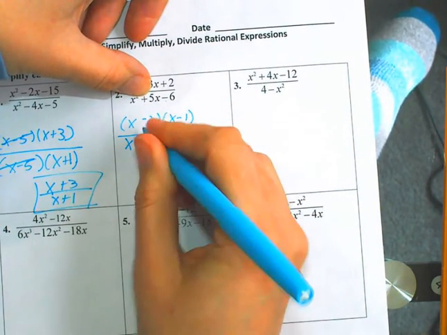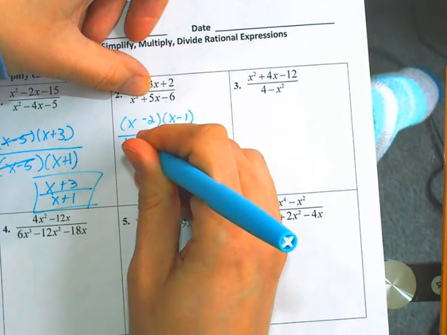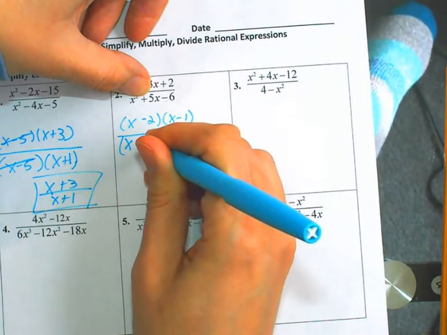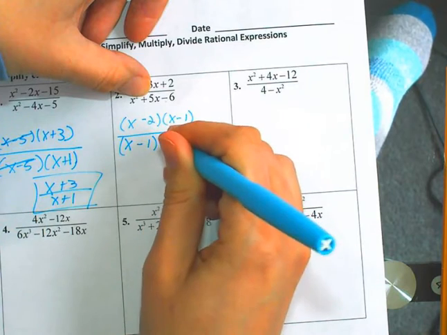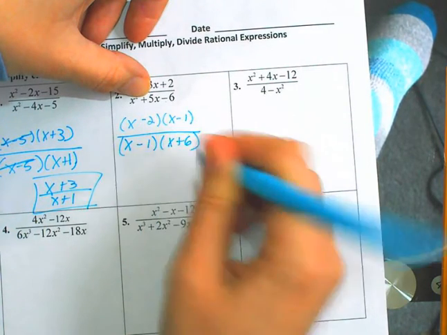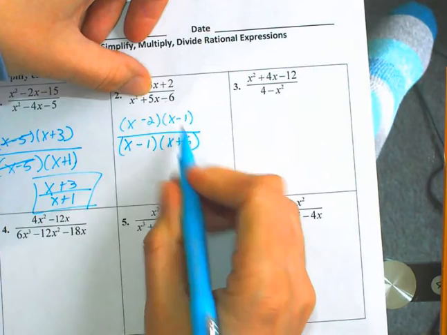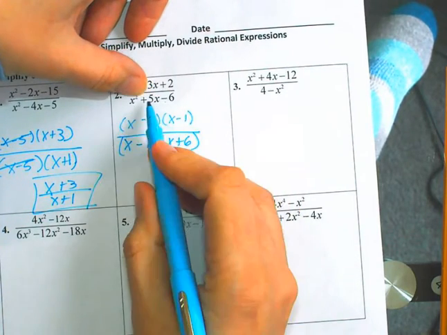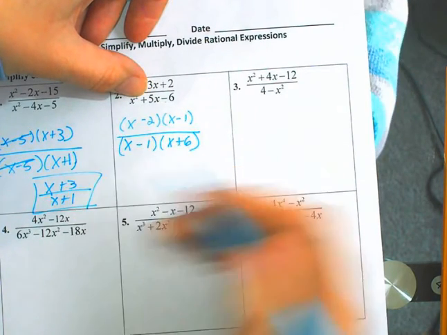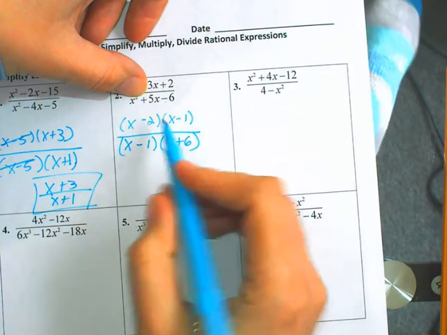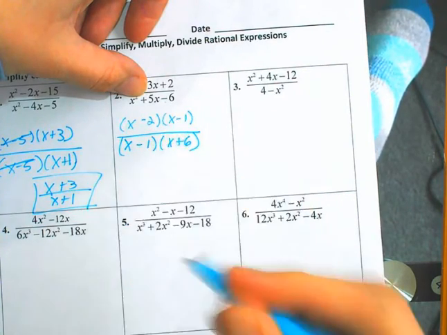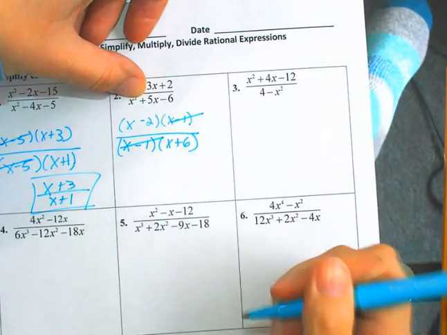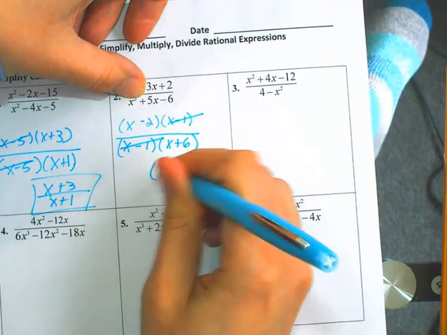So I'm going to use x minus 1, x plus 6. Okay, negative 1 times 6 is negative 6. Negative 1 plus 6 is positive 5. Again, if you want to do it in the calculator, please do it in the calculator. Okay, I'm looking for common factors. I have an x minus 1, cancel those out, which leaves me x minus 2.